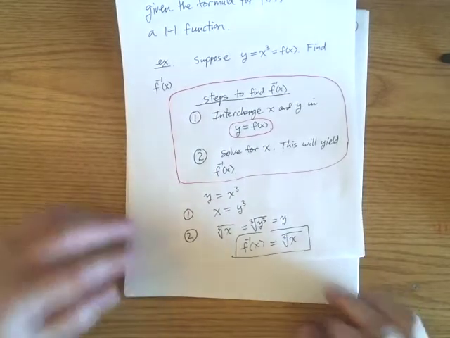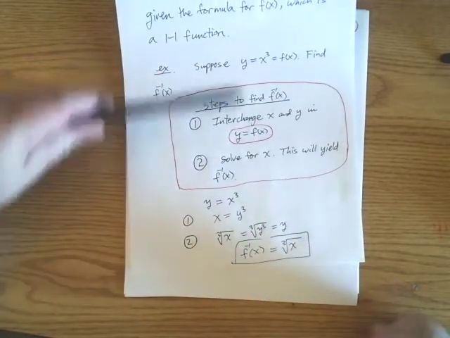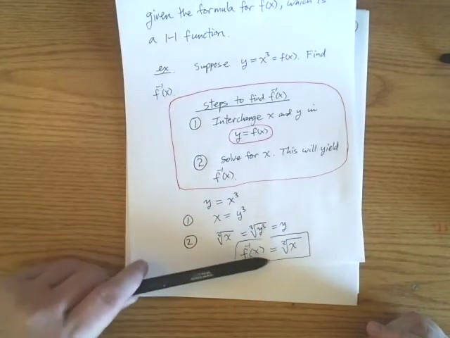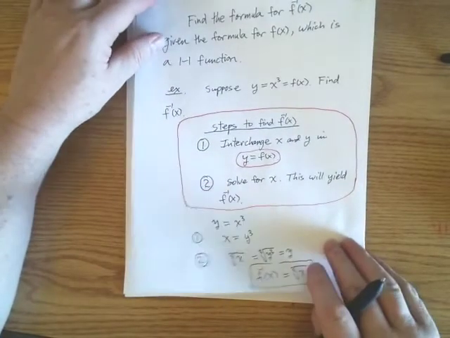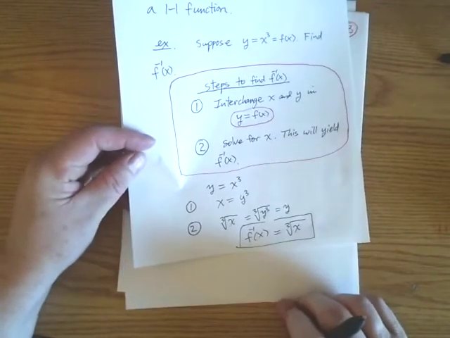So I start with the cubing function, right? And its inverse function is the cube root function. By the way, I will throw this in here, maybe just on the back. So you guys get this.